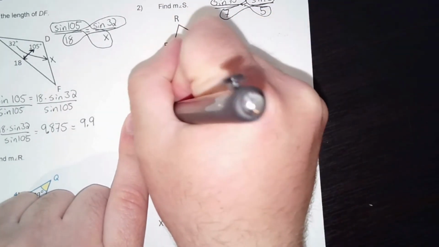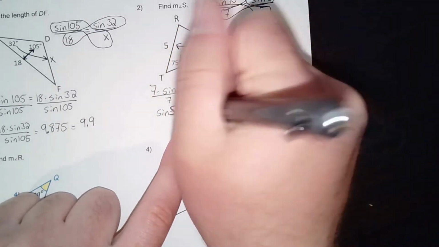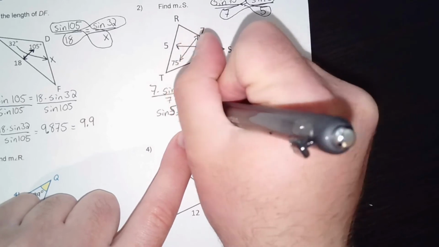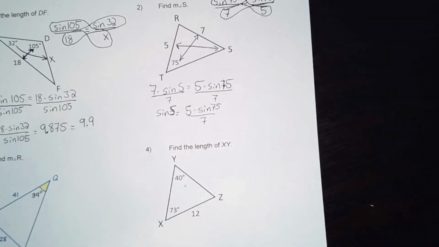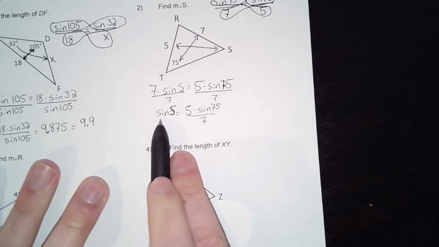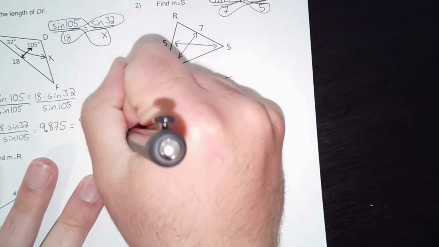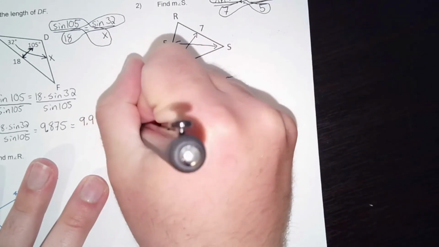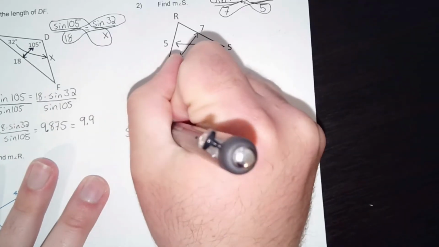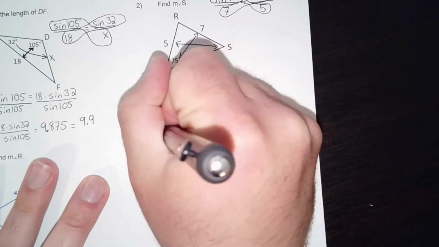Okay, and I get that the sine of S, big S here, is equal to 5 times the sine of 75 divided by 7. Well, now that I have sine by itself, the only way to get rid of this sine is to take my inverse. So what I'm going to say here is that S is going to equal the inverse sine of everything I just did here. So this is the 5 times the sine of 75 divided by 7.